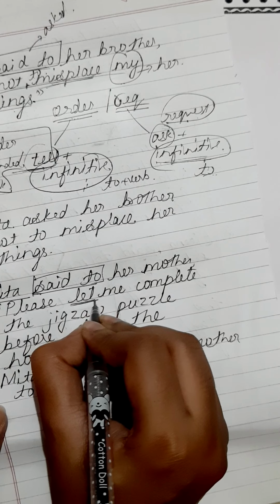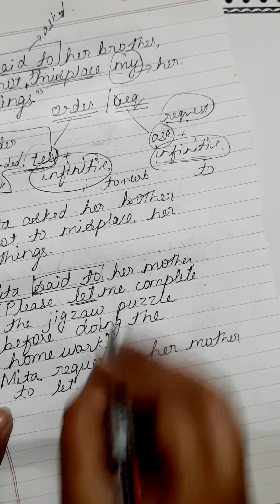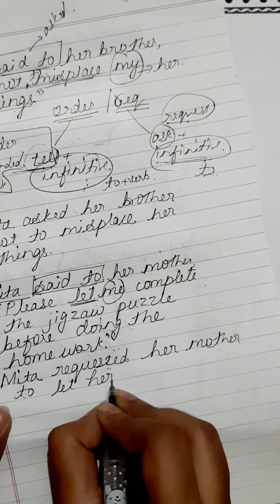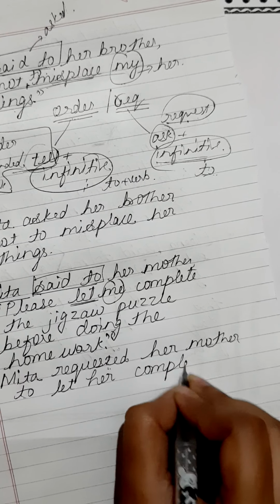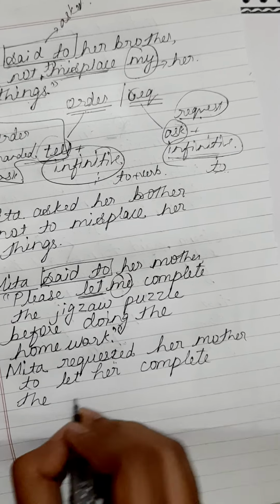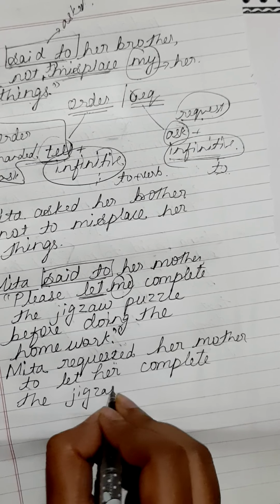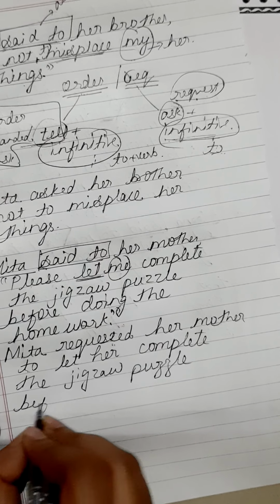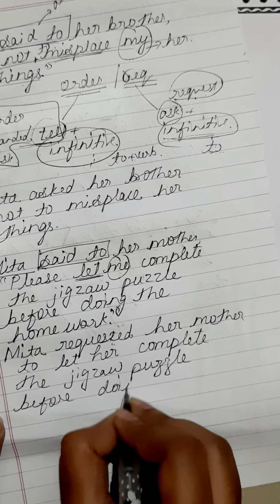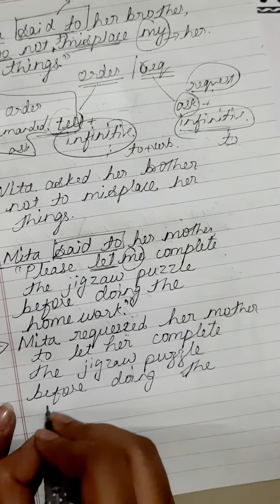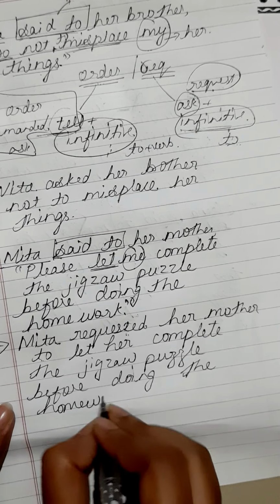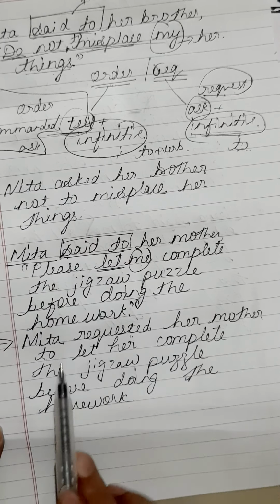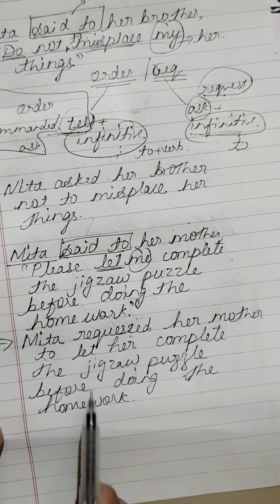Now let is the verb here. So we have added the infinitive to let me. Now me is referring to Meeta here. So instead of me we will write her. Let her complete the jigsaw puzzle before doing the homework. So here the indirect speech becomes Meeta requested her mother to let her complete the jigsaw puzzle before doing the homework.